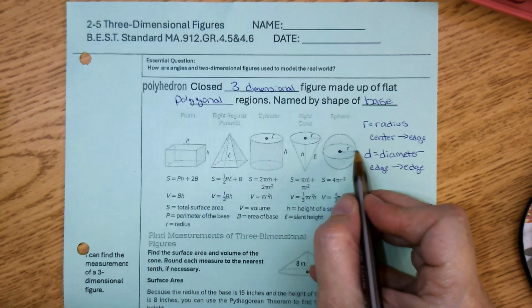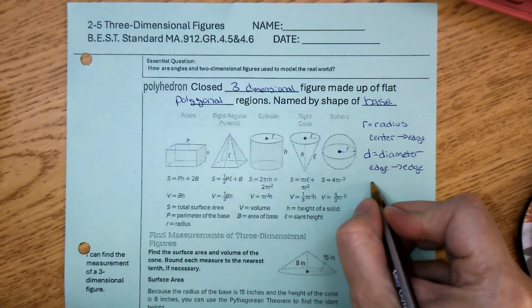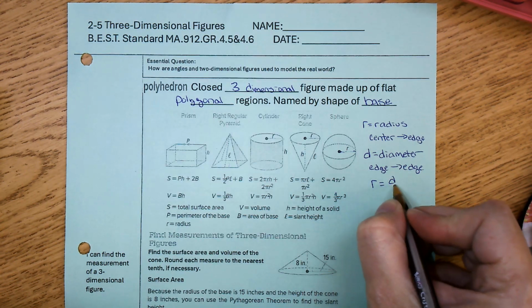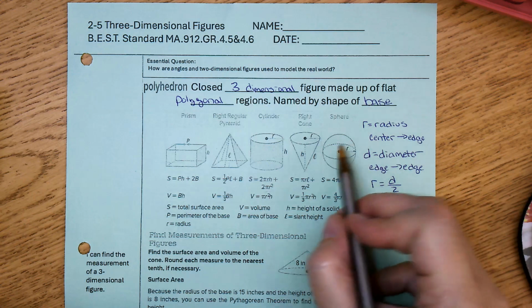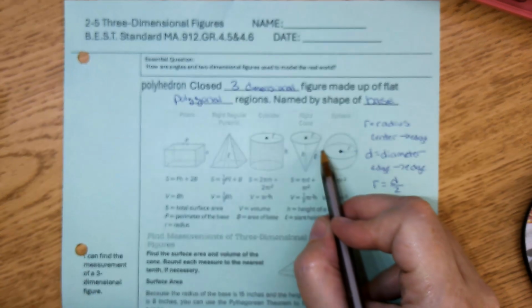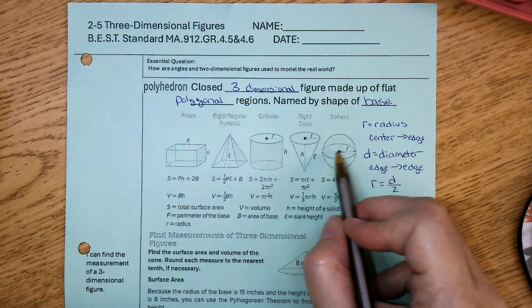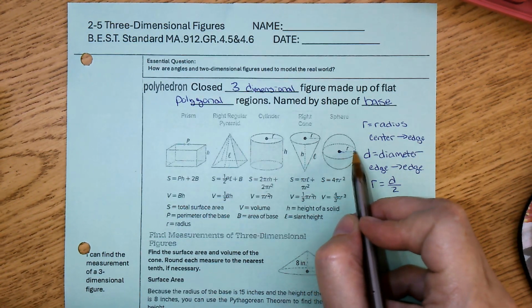Now, if you are given the diameter from edge to edge, to get the radius, take that diameter and split it in half. Because you want R, not D. You don't want your diameter. When you do these equations, you want your radius.